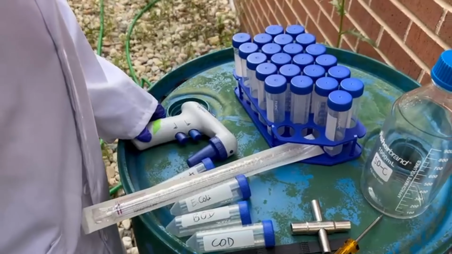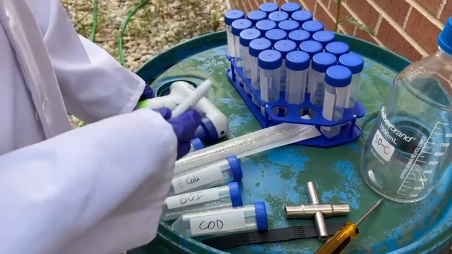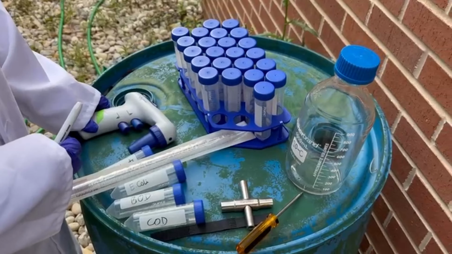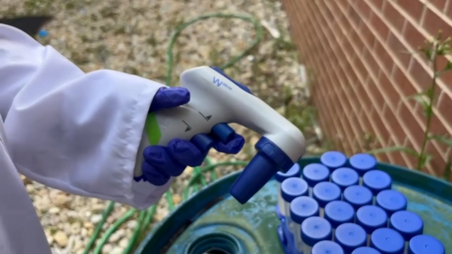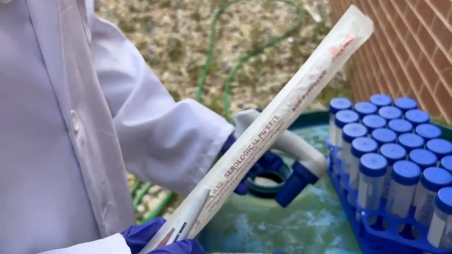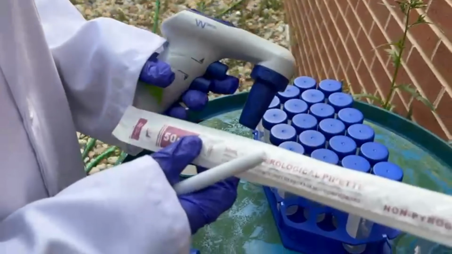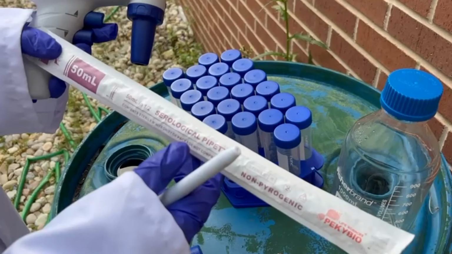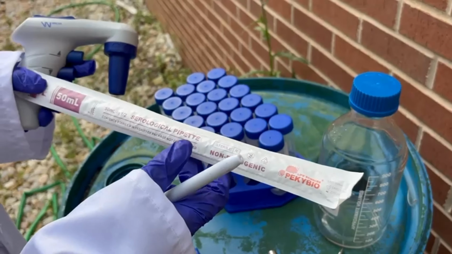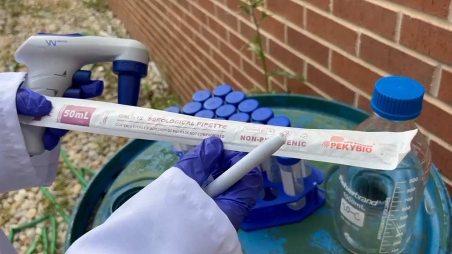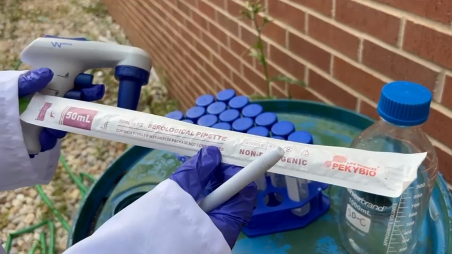Hello everyone. So for our gravel conveyance system, here are the materials or the equipment we will be using. We can see here one pipette gun, and here is one plastic pipette tips. These pipette tips are 50 ml and sterile, so we don't have to sterilize them before using. They are already sterile.